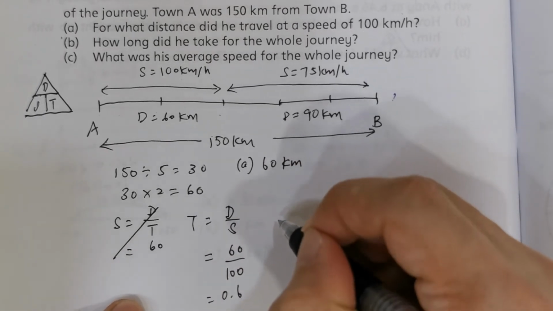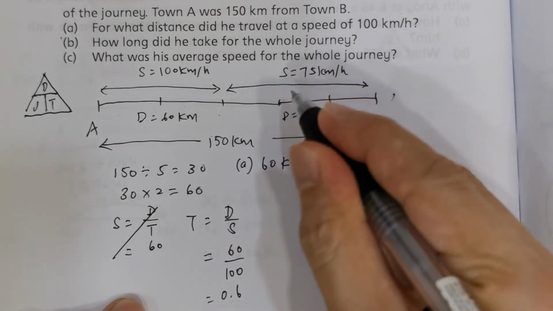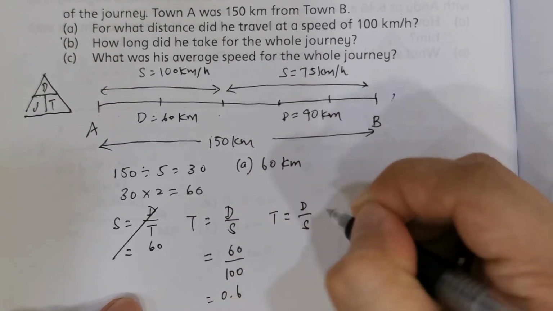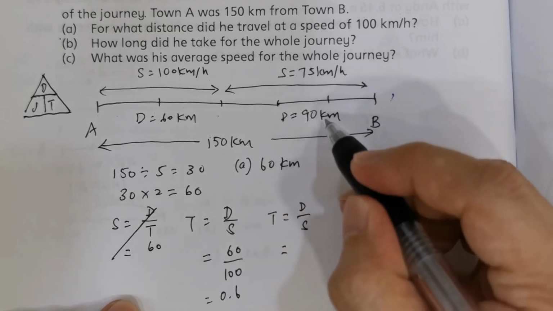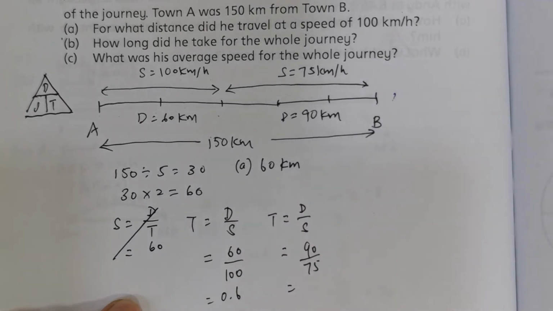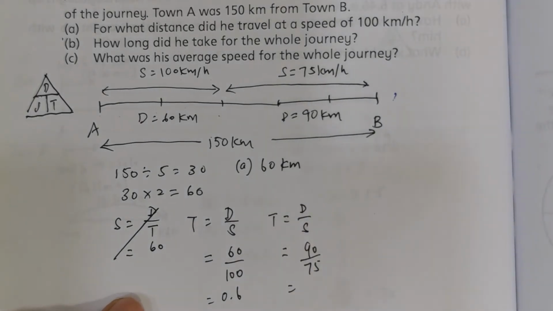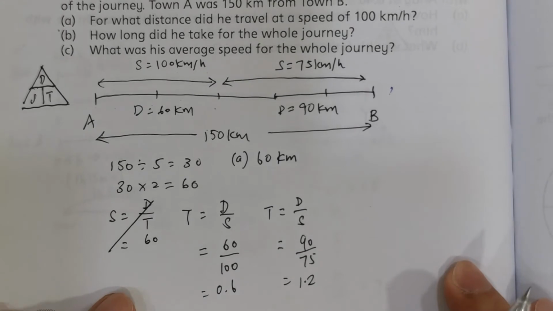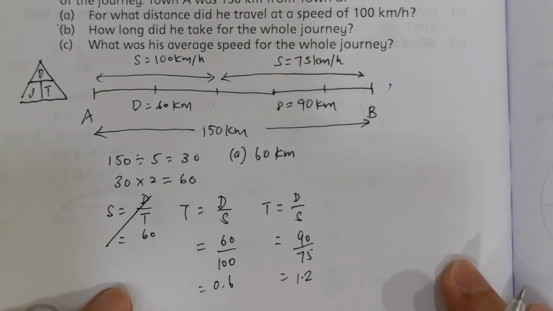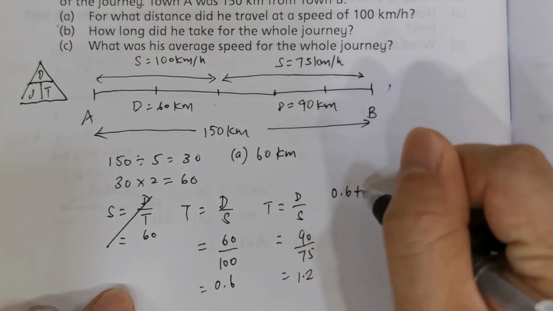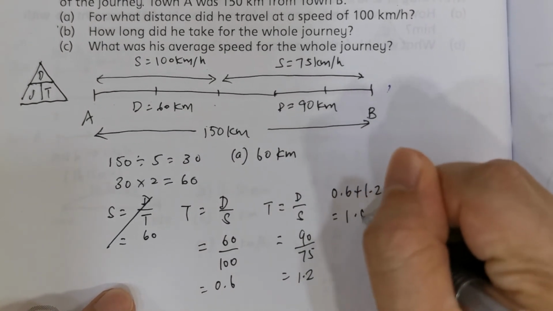And then after that, let's find out the other 3 parts of the journey. So same thing, we're going to use the same formula. Time equals distance over speed. Distance, 90. Speed, 75. Now let's find out using our calculator. You can use your calculator to do that as well. Nothing wrong with that, because this is your second part of the question. You get 1.2. Now, you can proceed to add them up. So you could do this. 0.6 plus 1.2, you get 1.8.